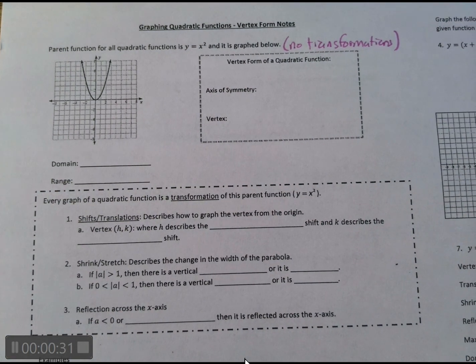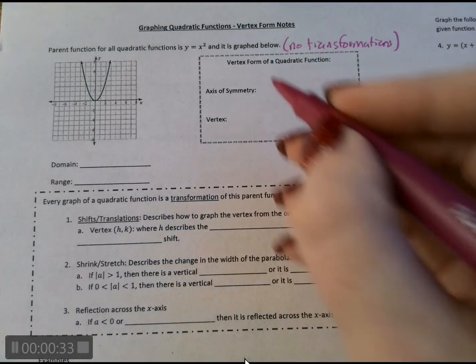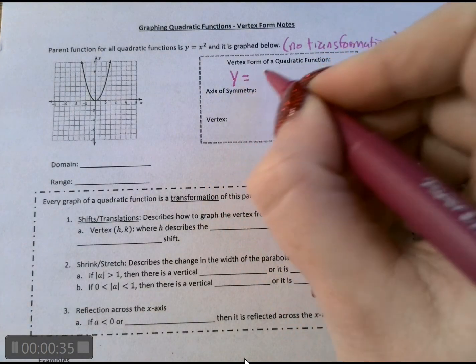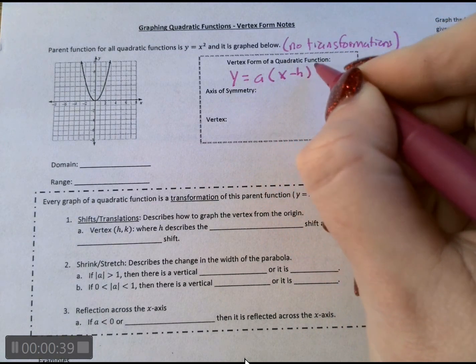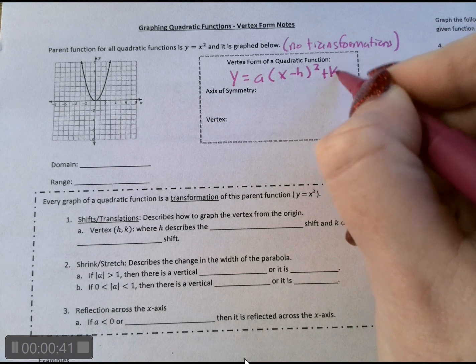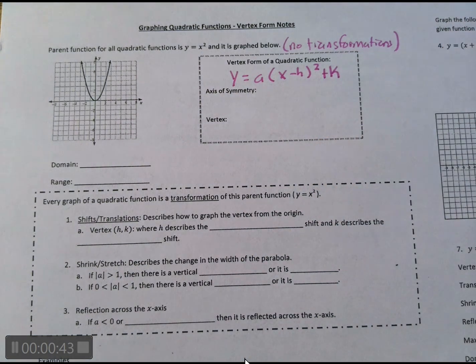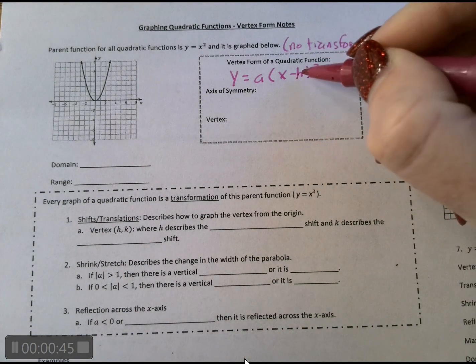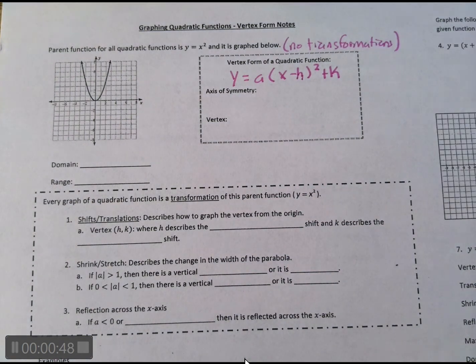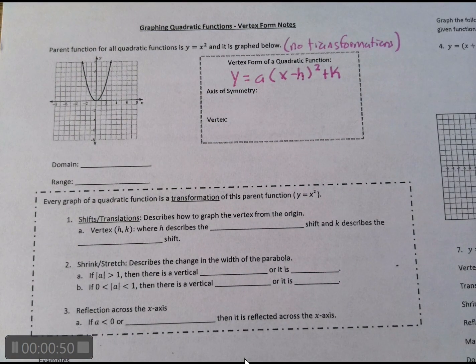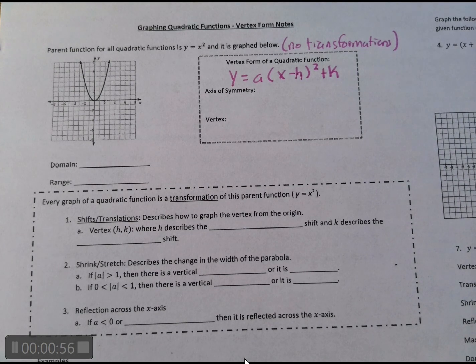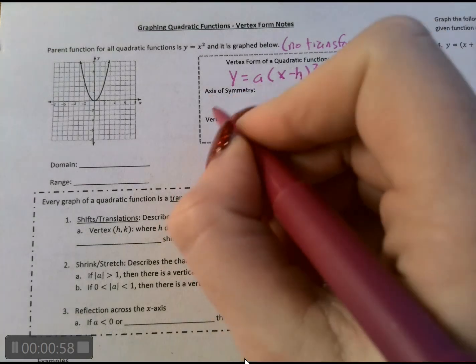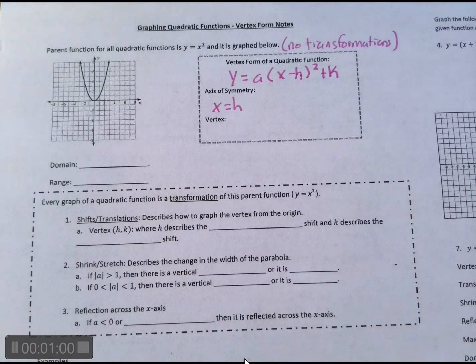So our vertex form of a quadratic function is going to be y equals a times (x minus h) squared plus k. Let me make that h a little bit more pronounced. This looks a little scary, but it's actually the easiest one of all of our forms because our axis of symmetry is x equals h.